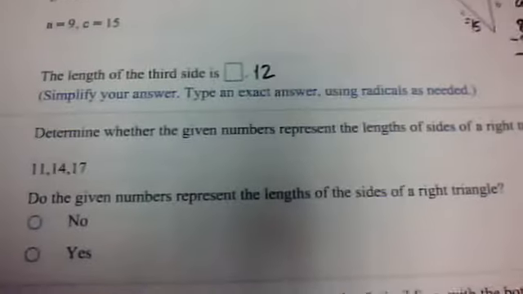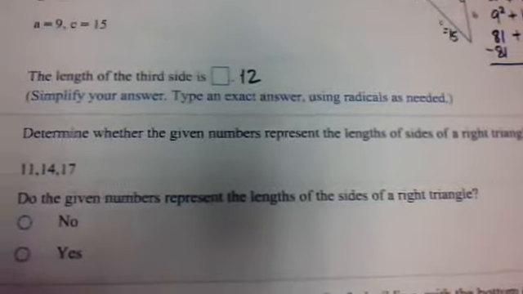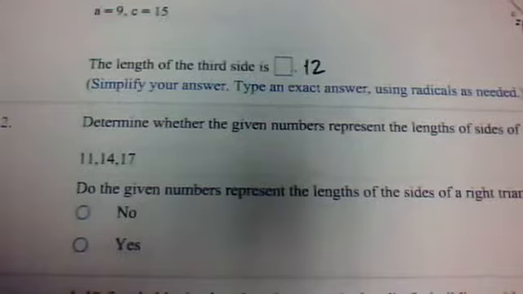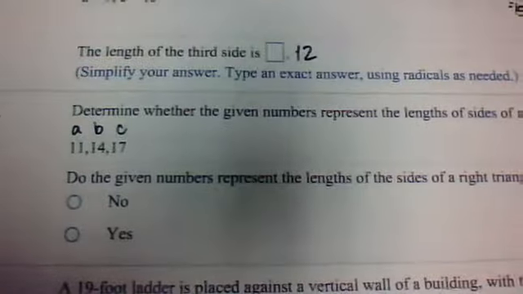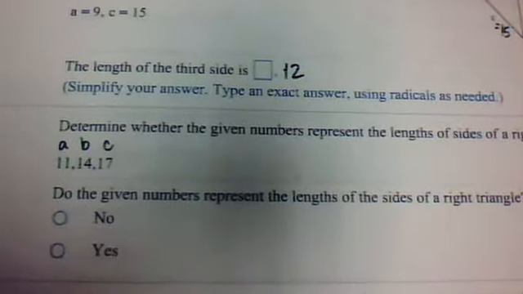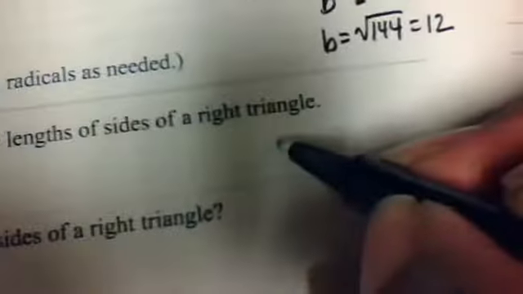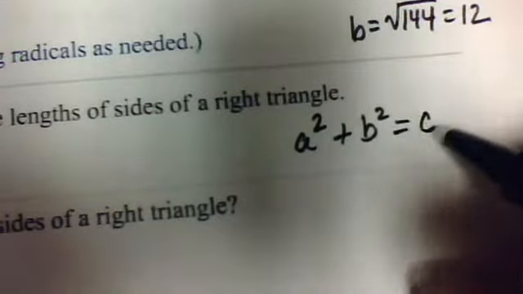All right, problem number 2. Determine whether the given numbers represent the lengths of the sides of a right triangle. And you have the lengths 11, 14, and 17. In this case, I'm going to let A be 11 and B be 14, but I'll always have to let C be the longest side, which is 17. So in this case, I have to use the Pythagorean formula to determine whether those lengths will represent the sides of a right triangle.